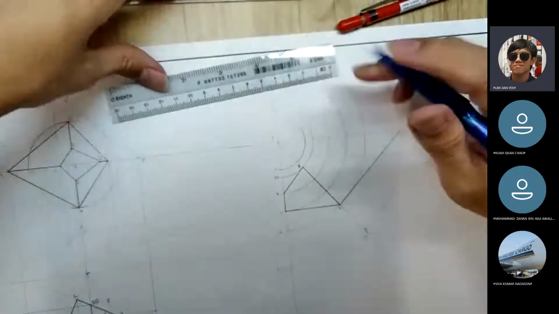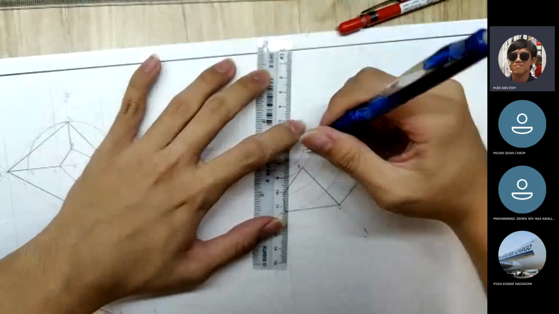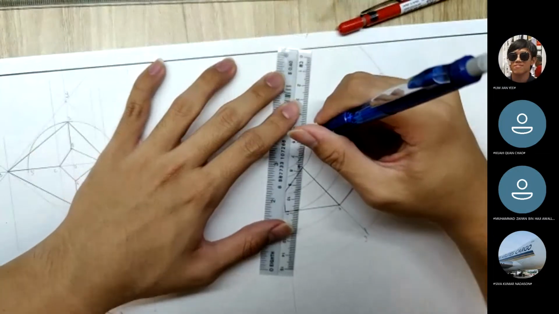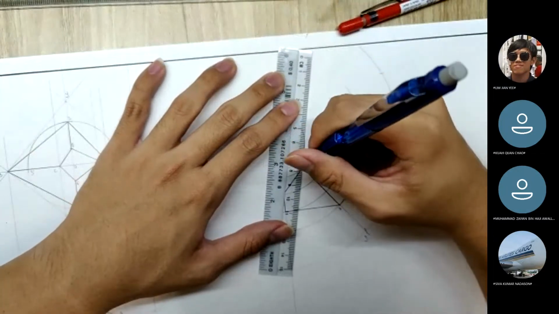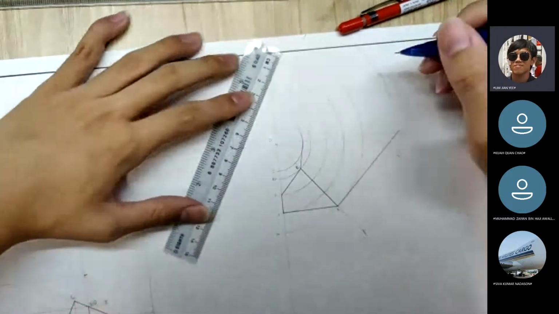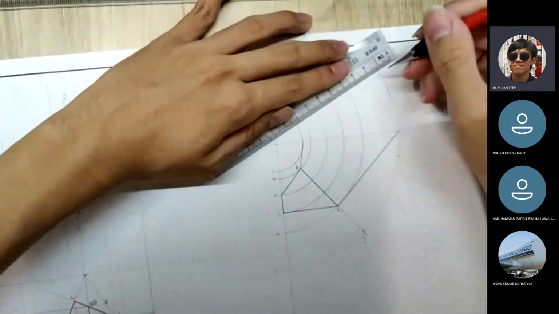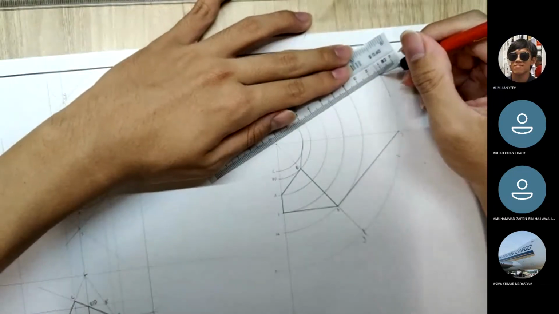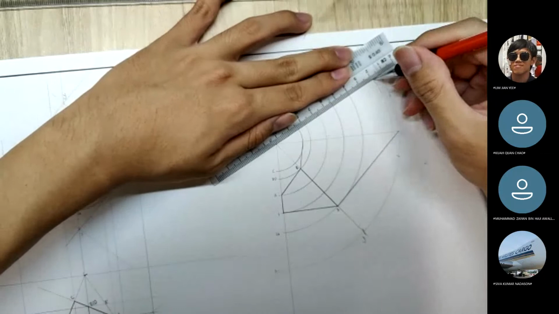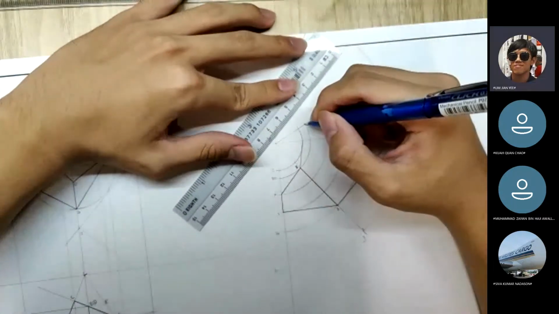So B connects to C. Where is C? C is here. Okay, C is here. Then D will be, okay, let's not complete that first. Okay. D will be here.